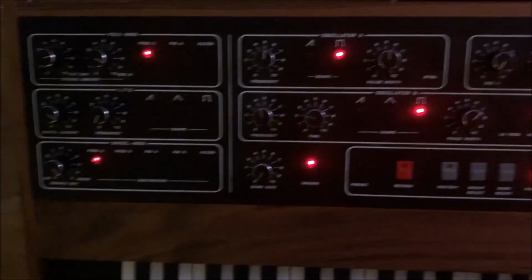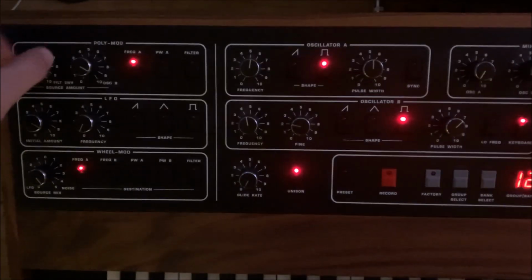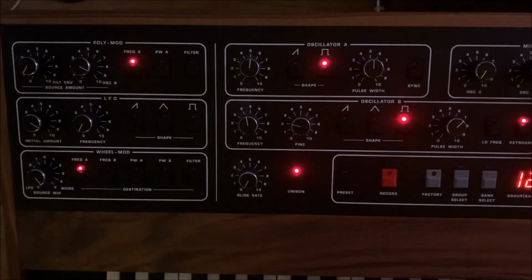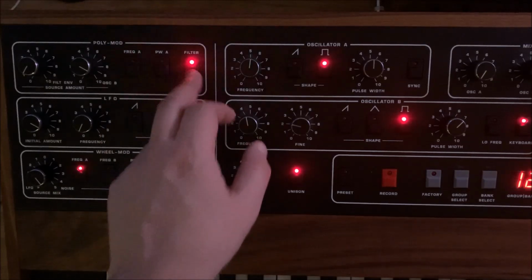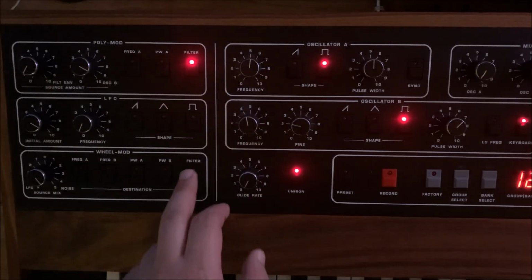We have the same settings. We just defeat the envelope here. We are using it in the filter section instead. We set the destination to filter, both in the polymod section and in the wheel mod section.